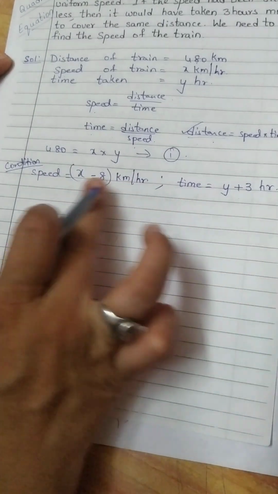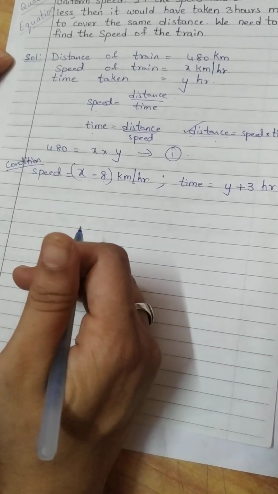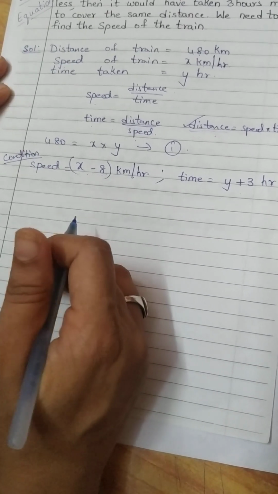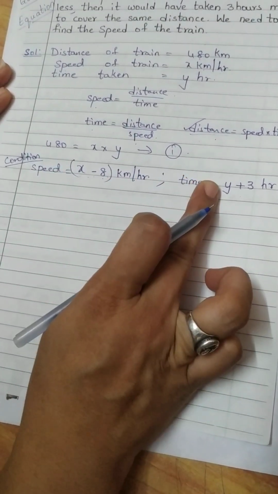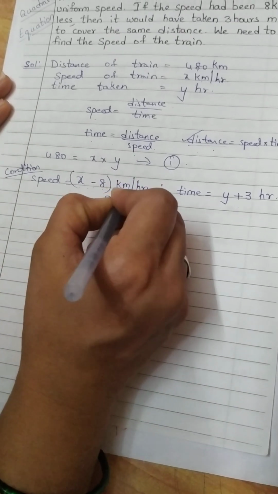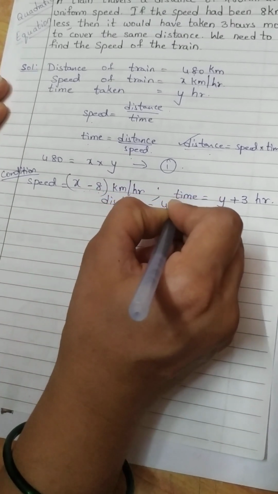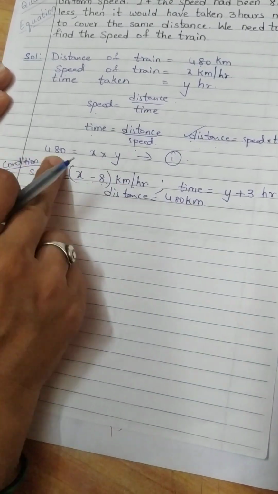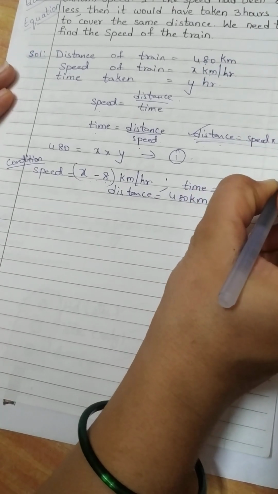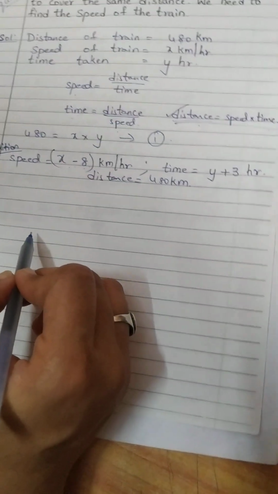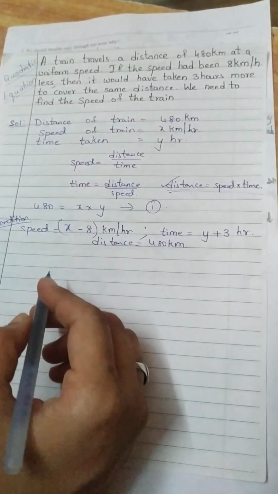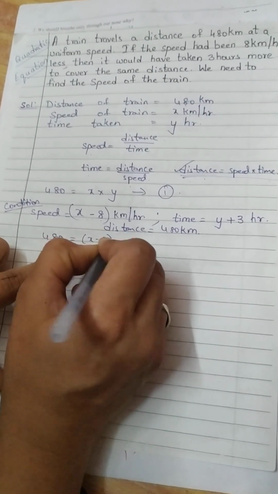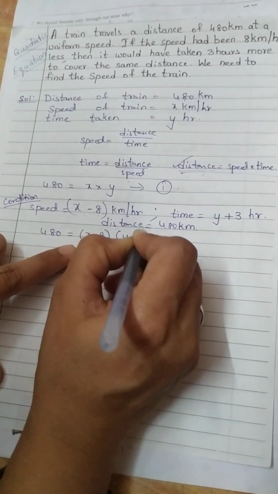Now using this second condition, you have to write it as an equation first. Okay, and you might wonder, here only speed and time are given. Distance is the same, children. For the second condition, the distance is the same, 480 kilometers. Now see, we will take this model only. We have taken for the first condition this formula, no? So let us take that only. So distance 480 is equal to speed (x minus 8) into time (y plus 3).